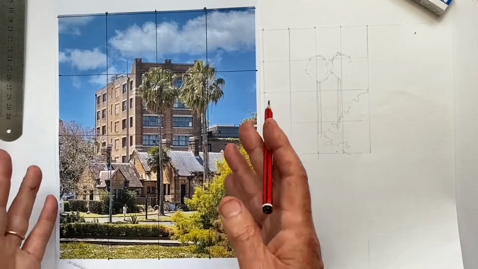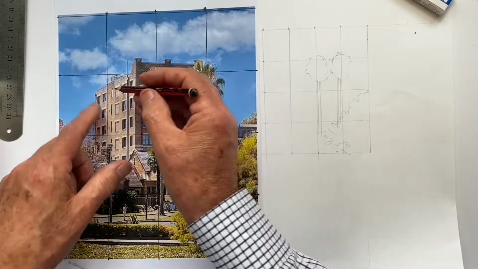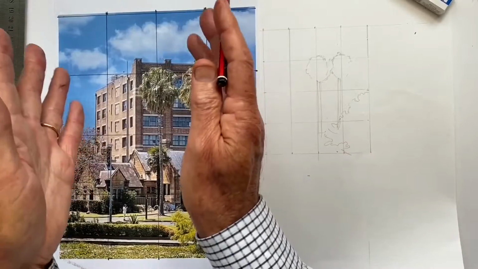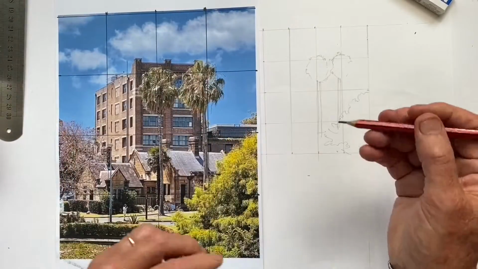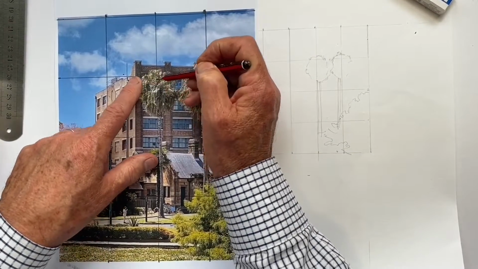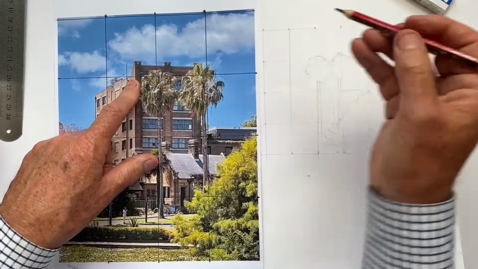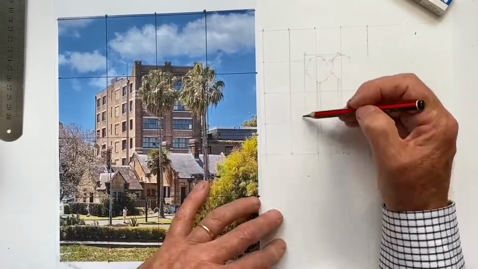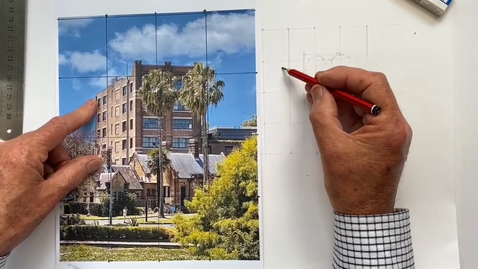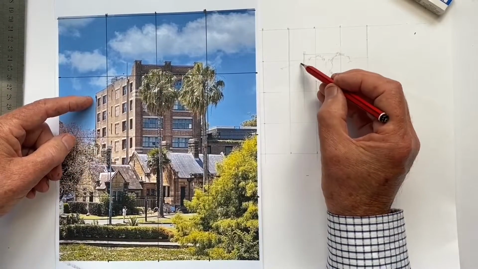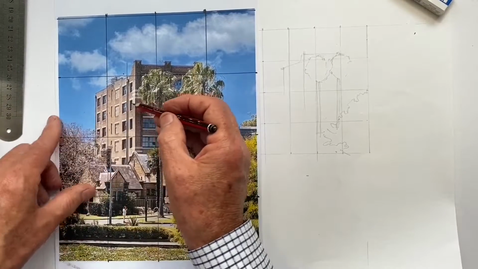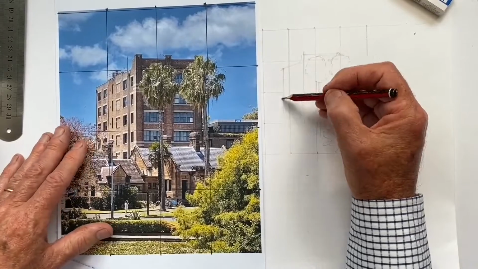Now the key points to note is where our reference actually crosses the lines and where key parts are positioned in proportion to the area of an individual box. So this corner of the building is almost halfway across, just a bit more to the right. And this corner of it is in this box here, maybe about there. And it takes up about a quarter of the width of this box, which will make it about there.